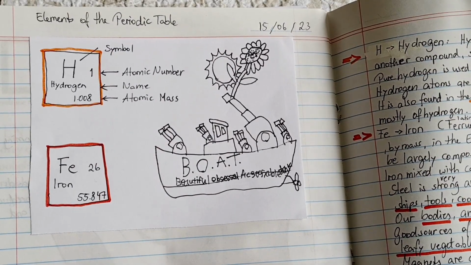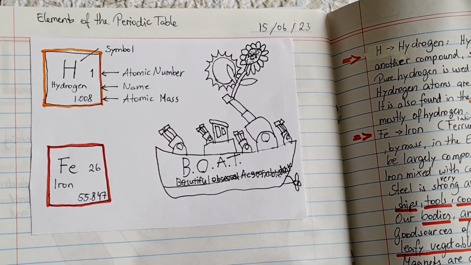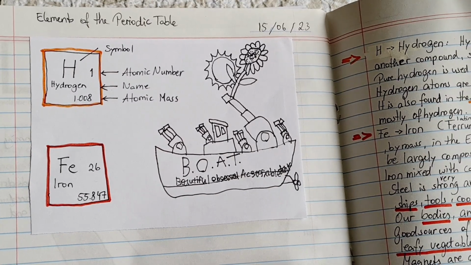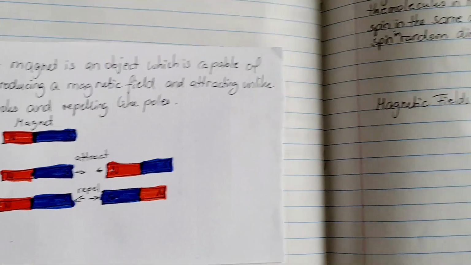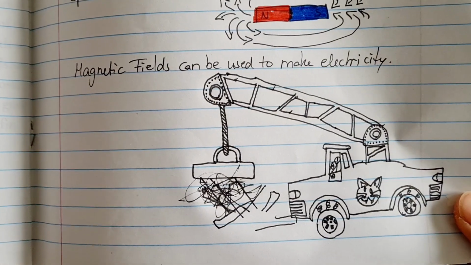These are our two elements for this lesson, and we'll find a couple of elements for the next lesson. You can research more about magnets if you are into physics, and draw a beautiful scrap metal truck like this one.